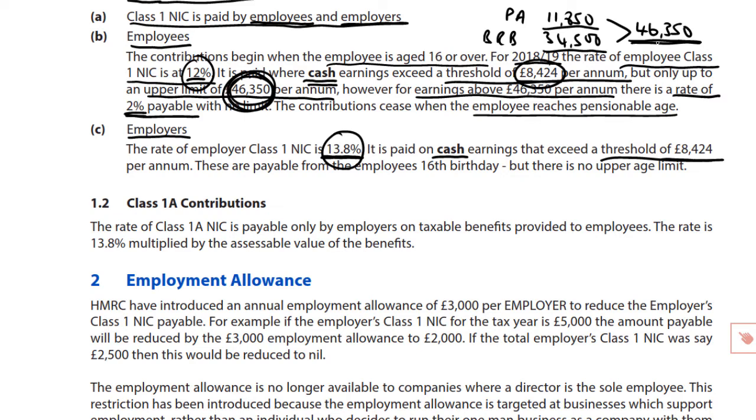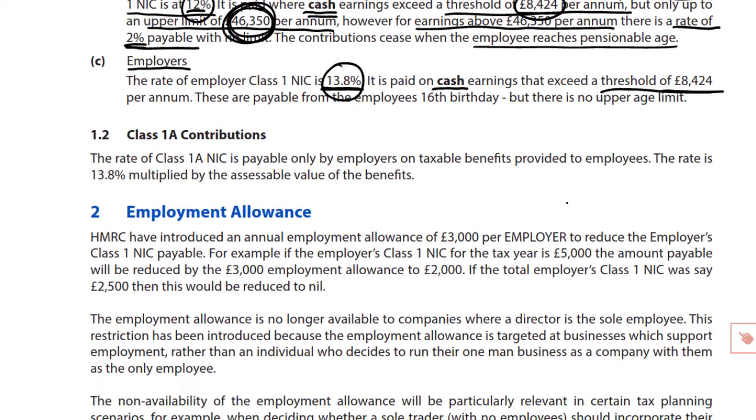Down from the 12%. That doesn't, of course, happen for the employer. The employer, as we've said, all the way through, from above 8424 to whatever figure we're talking in terms of, it's 13.8%. But at least it makes it an easy single calculation to perform for you in the exam.